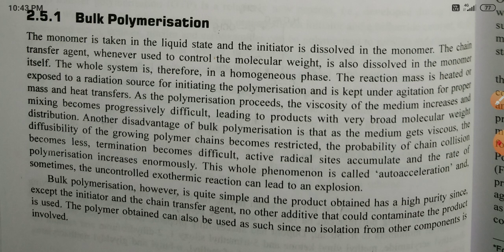Now, simply the chain transfer agent. Whenever used, it is to control the molecular weight.